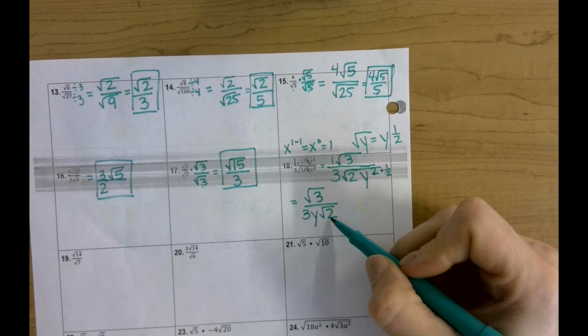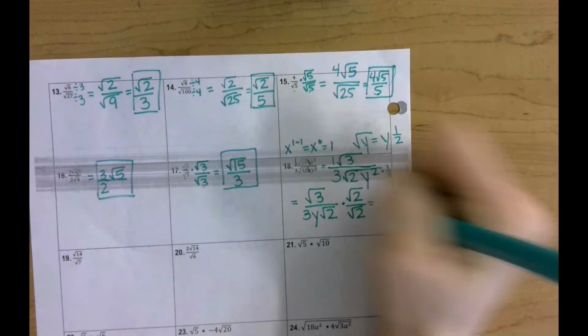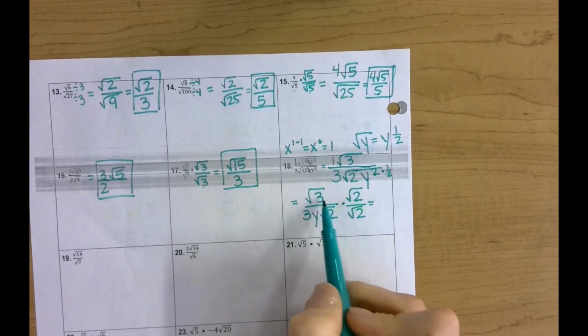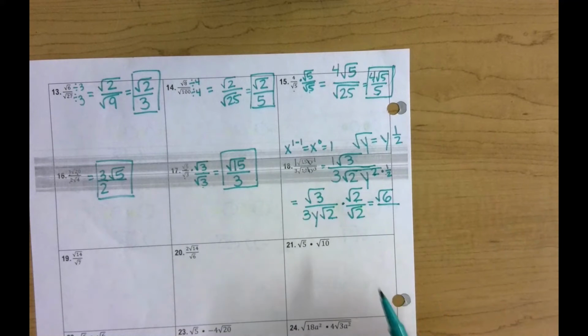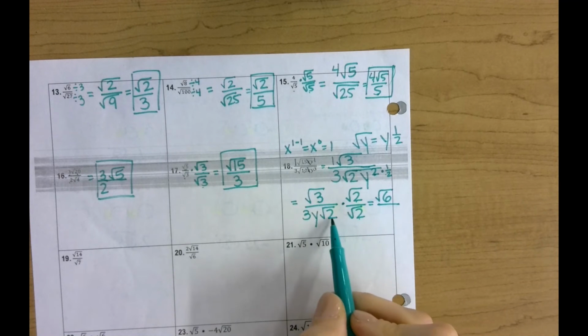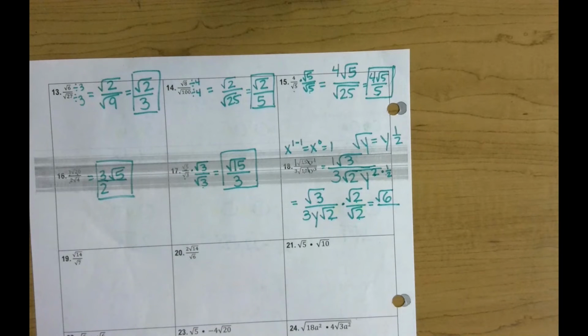radical on the denominator, so I need to multiply both sides by the square root of 2. These are both under the radical symbol. 3 times 2 is the square root of 6. And then I only multiply the numbers under the radical. So 3y times 2.